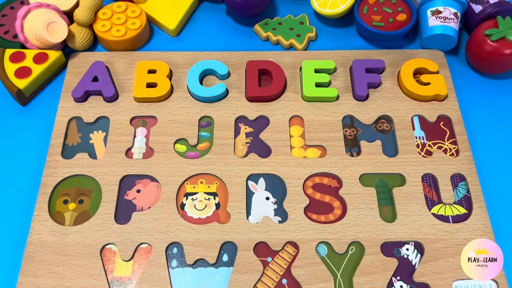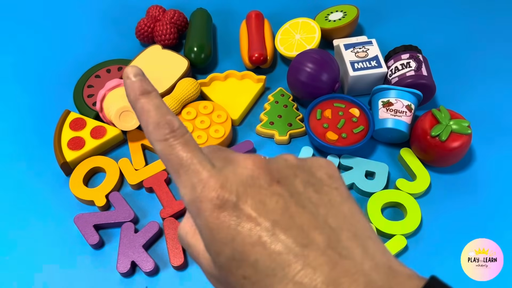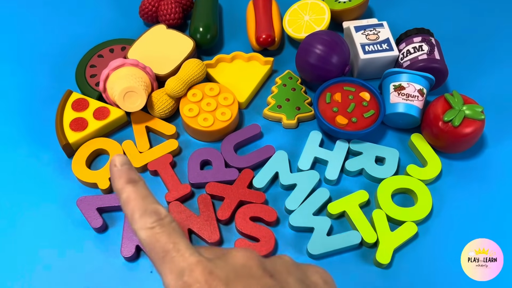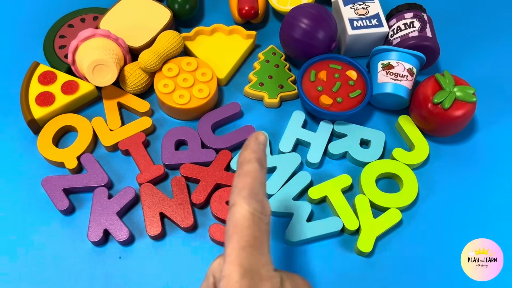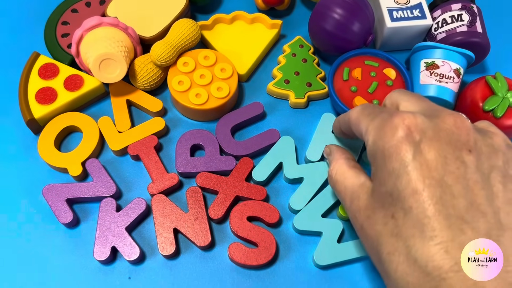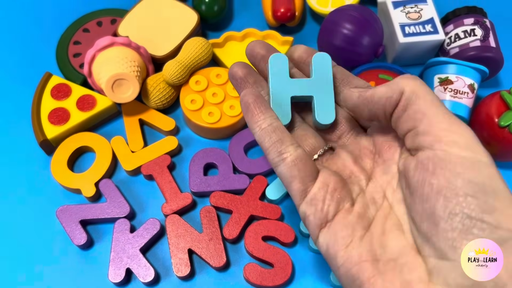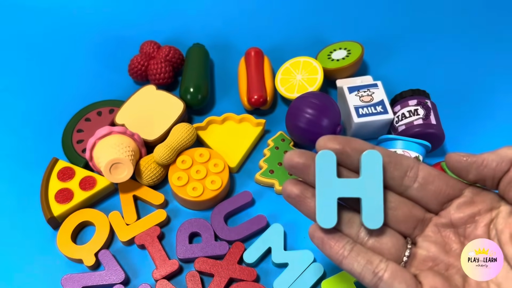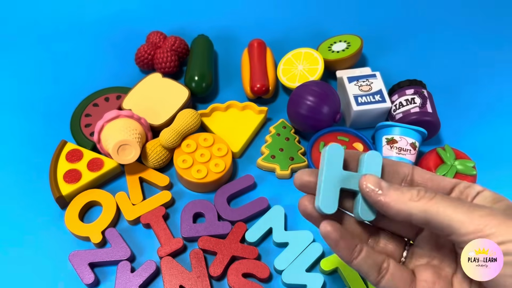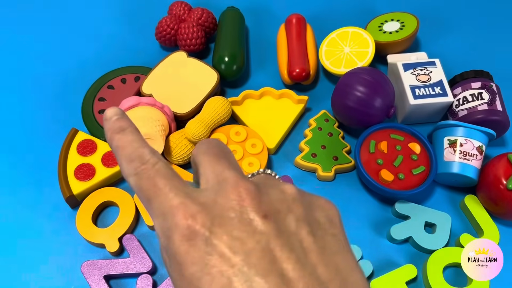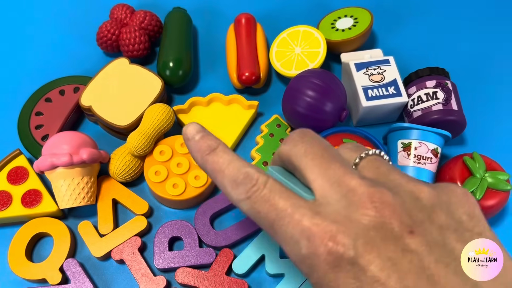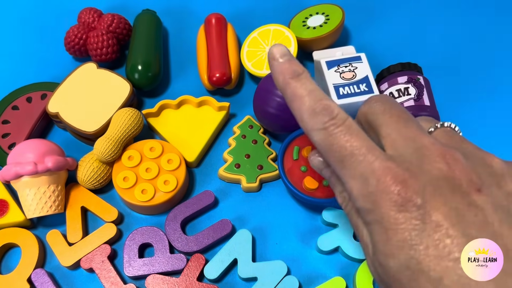Let's keep going. Next, we're looking for our letter H. Do you see our letter H down here in the letter pile? Here we go. Our letter H is the color blue. H sounds like huh. Now let's take a look. Do you see a food that starts with that letter sound?